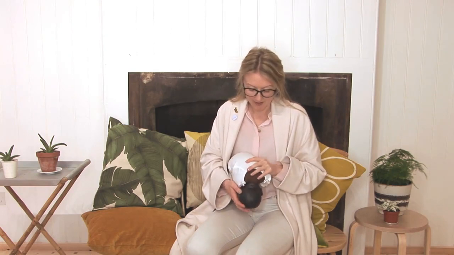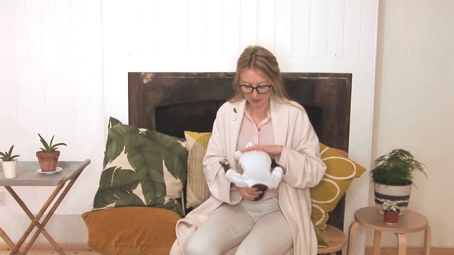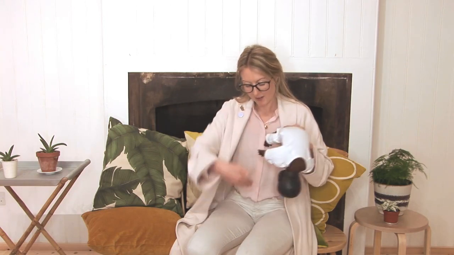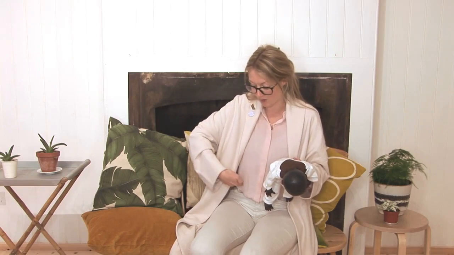So we're going to look also at the way that they're directed. When they're lying at the front like this, their heads are directed actually at an angle backwards. Often we just think about the neck of our womb or our cervix being straight down like this, but it's actually tilted backwards.